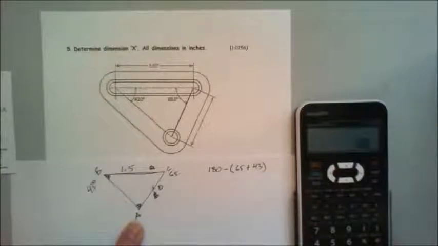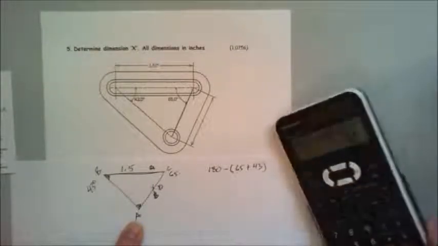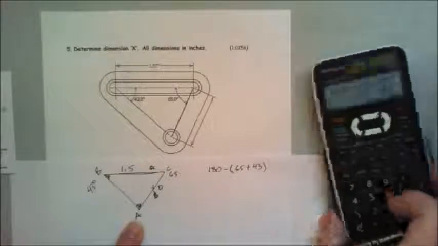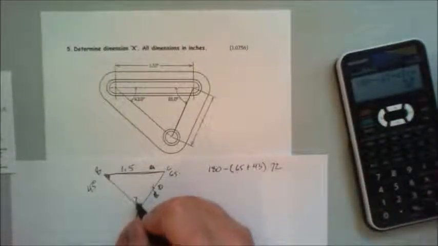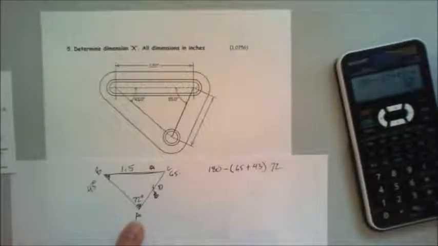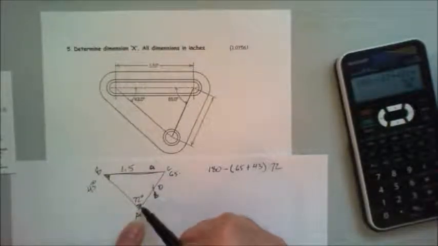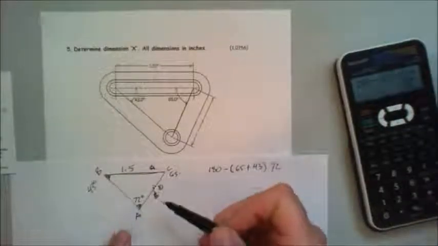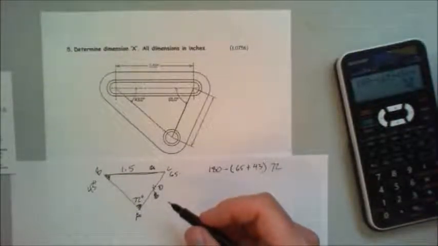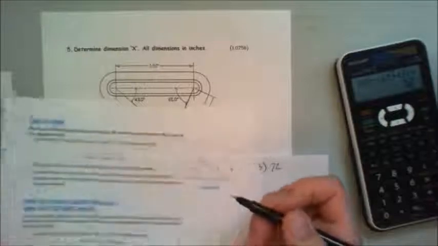180 minus bracket 65 plus 43. And that turns out to be 72. So therefore this is 72. So now we do have a length and an opposite. We have an angle and our opposite length.